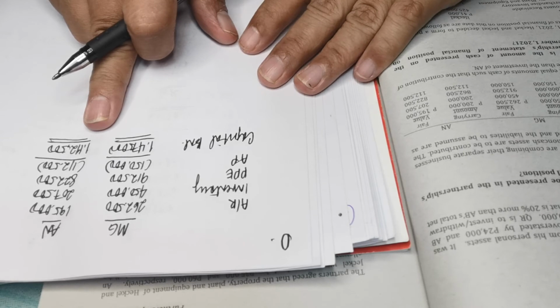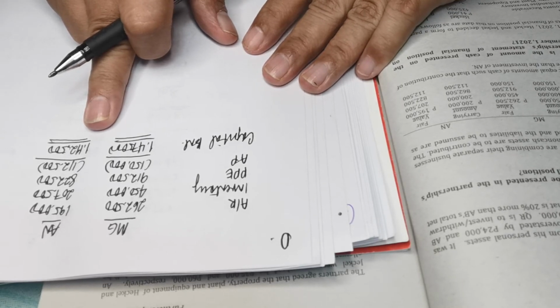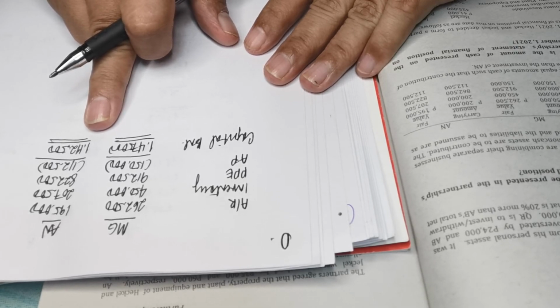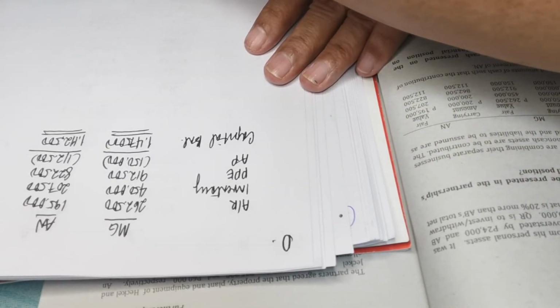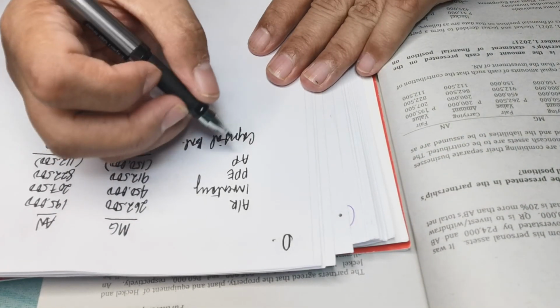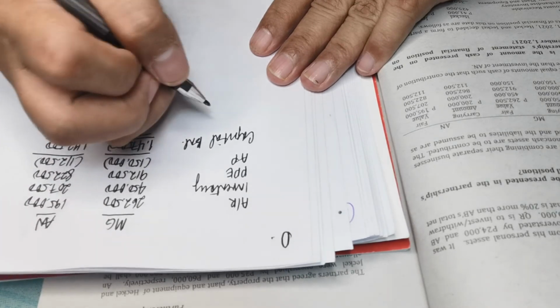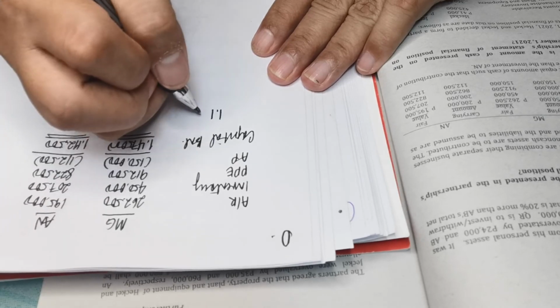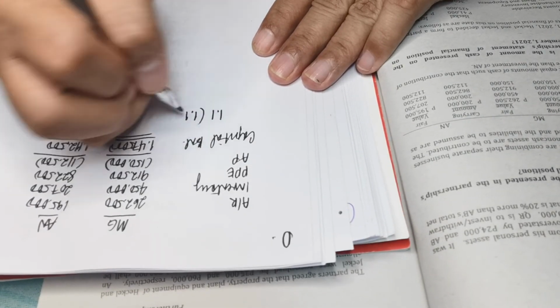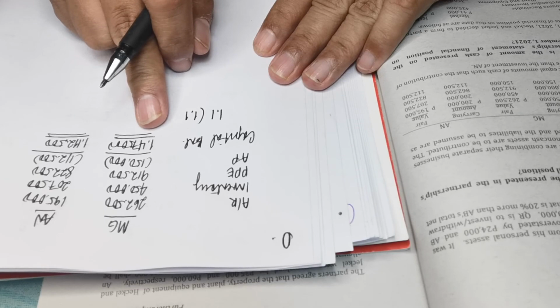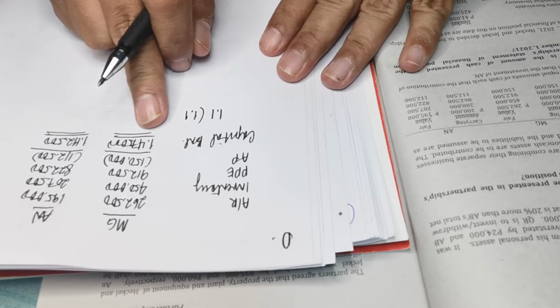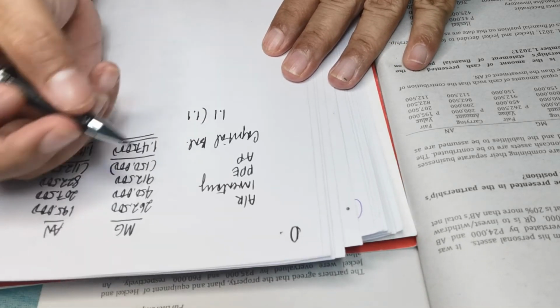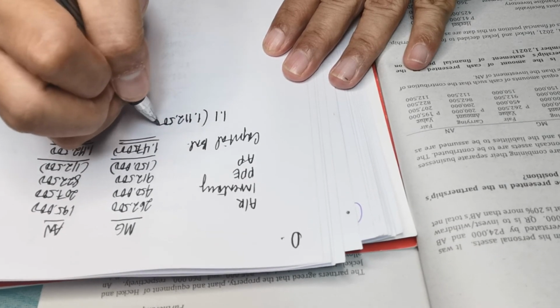Okay, so therefore, sabi natin, let's do the equation. So, si MG would be 110% of 1,112,500. Kasi sabi niya, di ba? Dapat mag-contribute siya na 10% more than the investment of AN. Ito investment AN, 112,500.